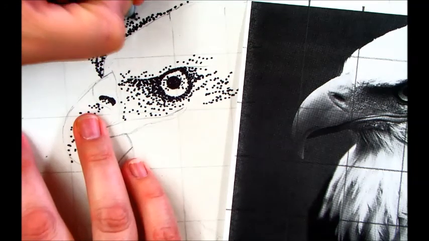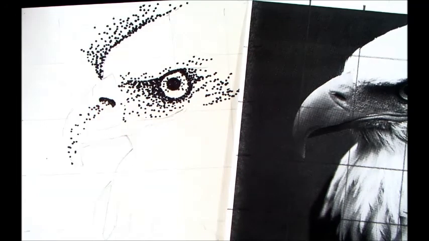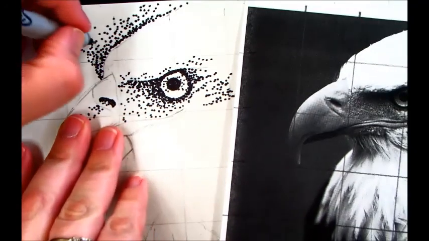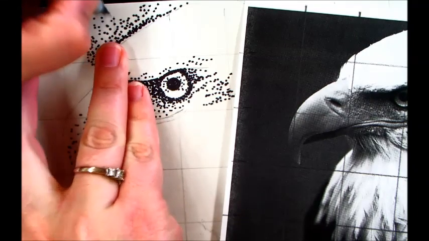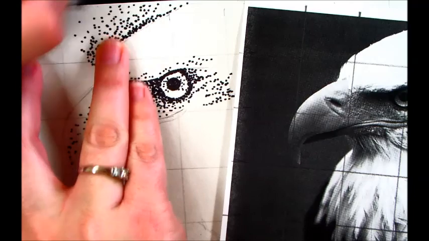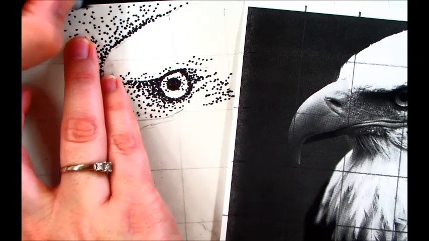You'll notice that I didn't worry about erasing my grid lines yet. I'm going to completely erase all my pencil at the very end, when I'm completely done stippling.